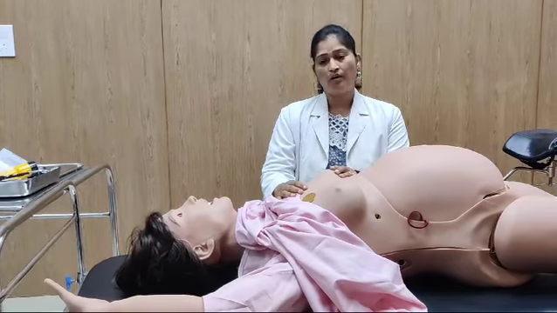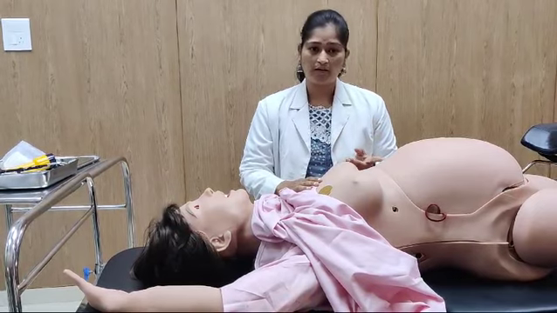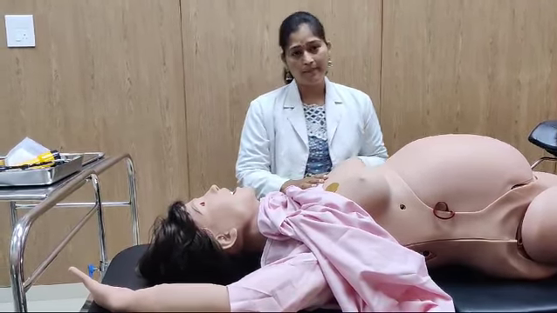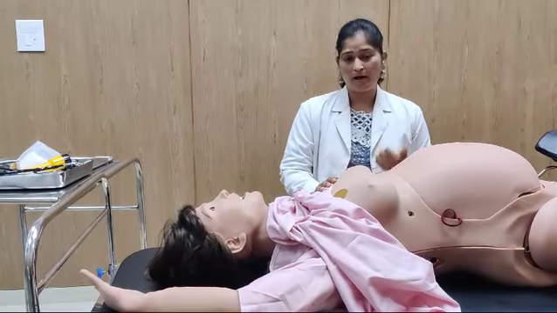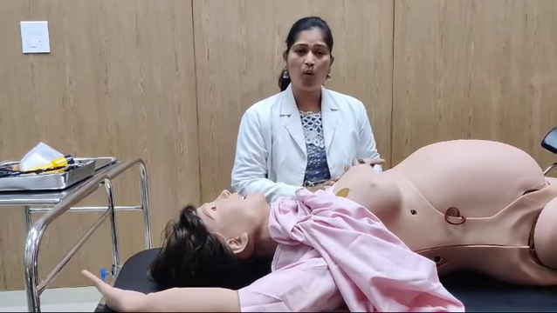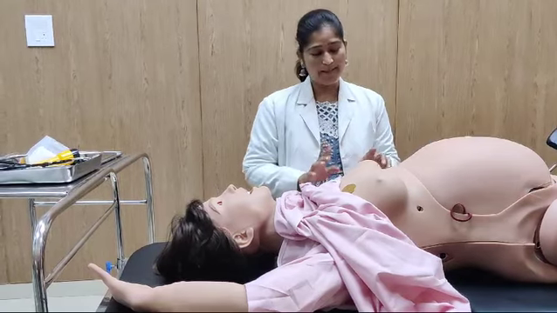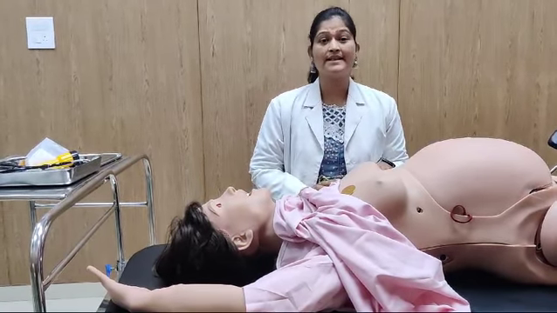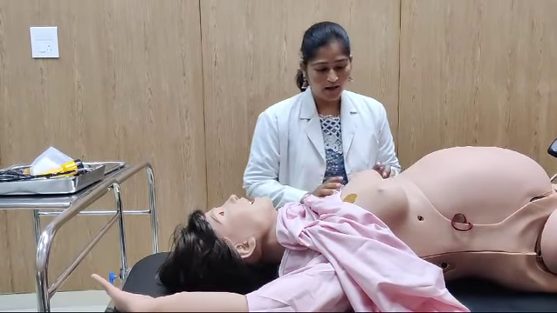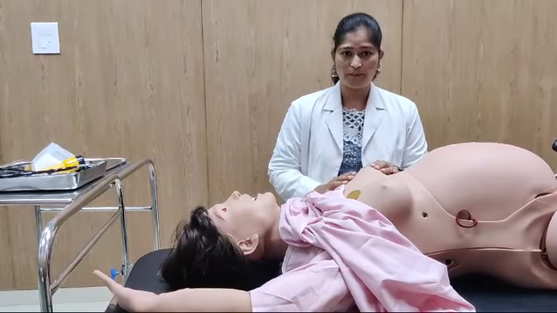Because what happens if we neglect it during pregnancy: because of retracted, flat or introverted nipples, the baby is not able to suck properly and cannot take a proper feed after delivery. So to minimize all these complications we need to do the breast examination. We can also assess the skin changes that occur during pregnancy.